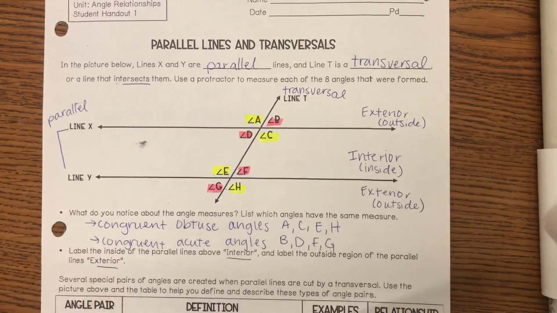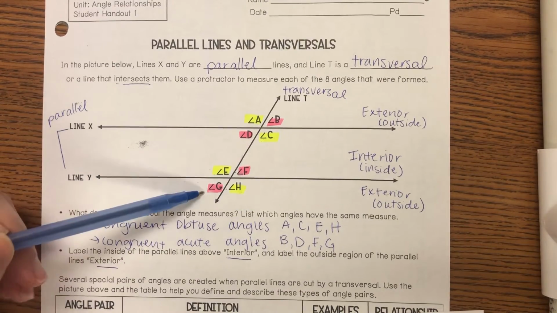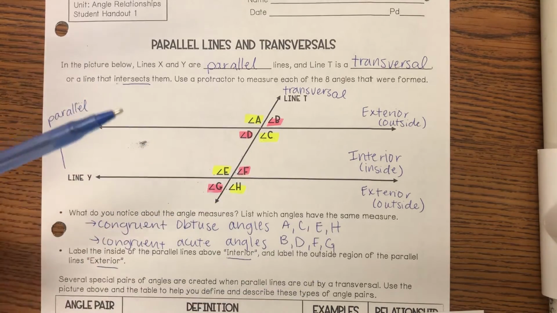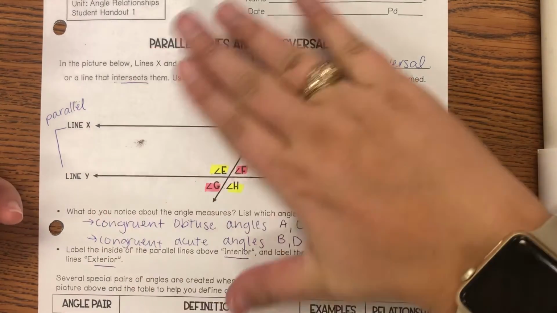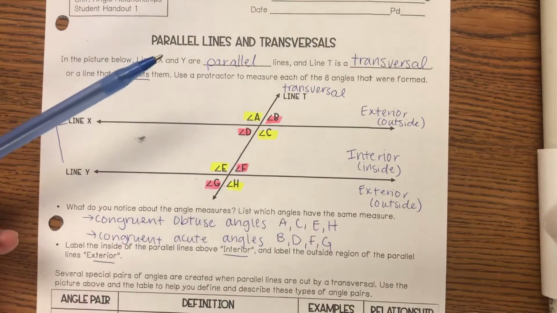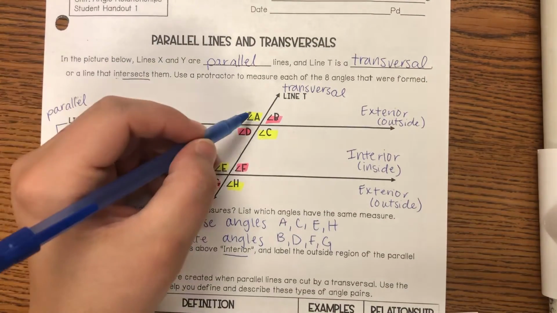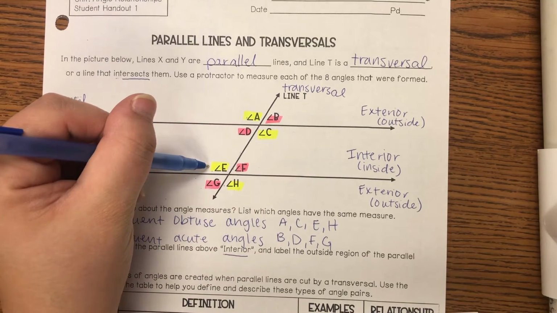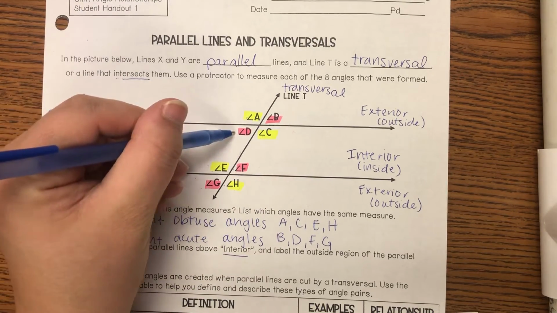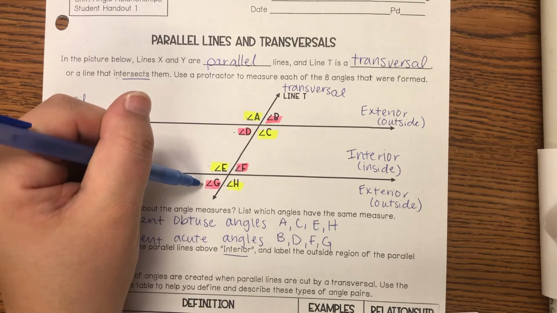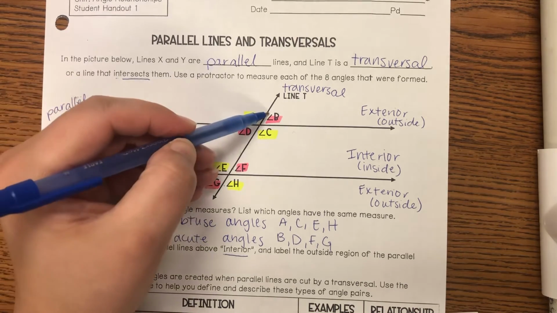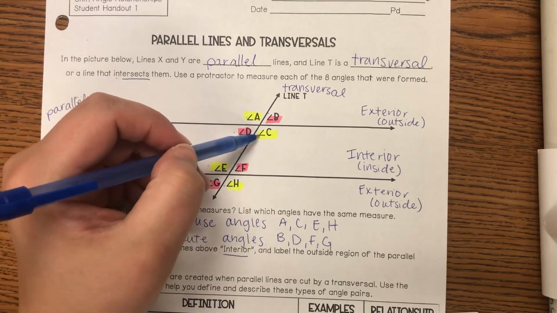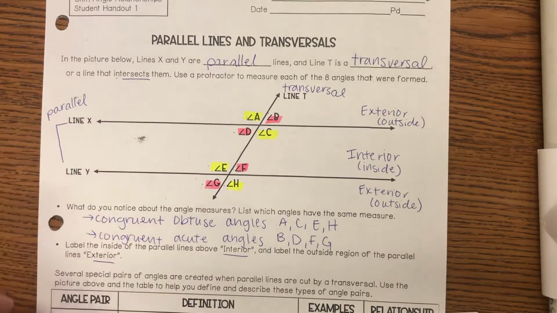If I look at this other one, I have E on top, G on bottom, F on top, H on bottom. So the relative is, if I'm comparing this one to this one, which one is in the same relative position. So right here, angle A is relative to angle E. D is relative to angle G. B is in the same position as angle F, and angle C is in the same position as angle H.